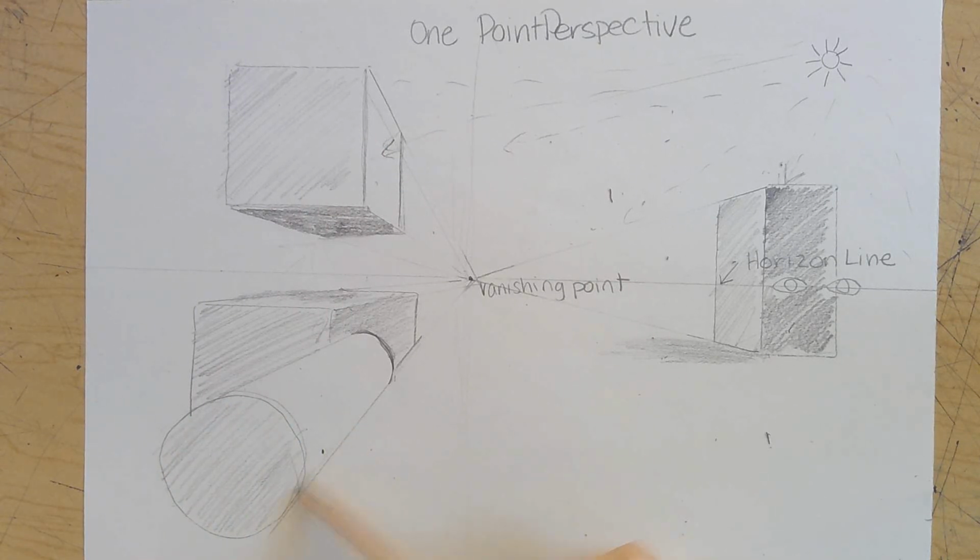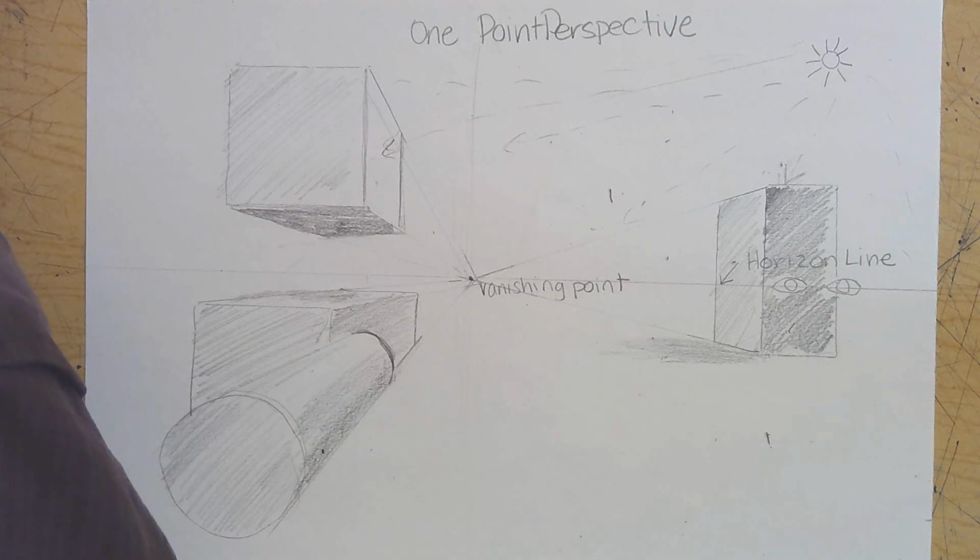A cylinder is shaded a little bit differently. It might be kind of dark here and go to light, and have maybe like a stripe of shading. But the point is that every plane is shaded differently. And that's 1-point perspective.